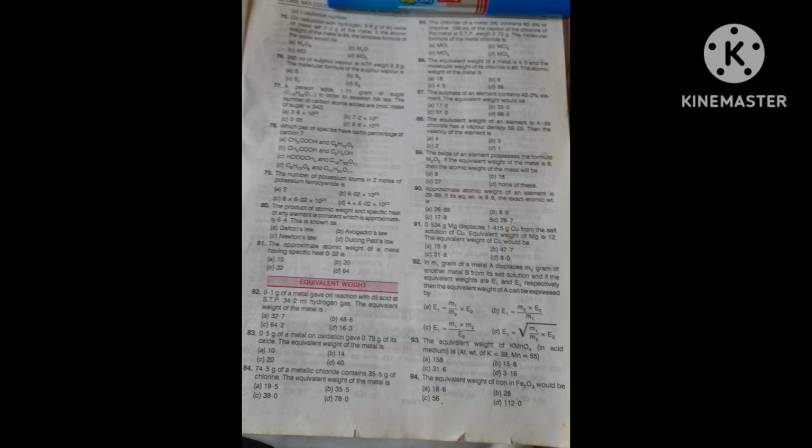The equivalent weight of an element is 4. Its chloride has a vapor density 59.25. Then the valency of the element is, first option is 4, second option is 3, third option is 2, fourth option is 1. Quickly you can answer. Think and then you can answer.